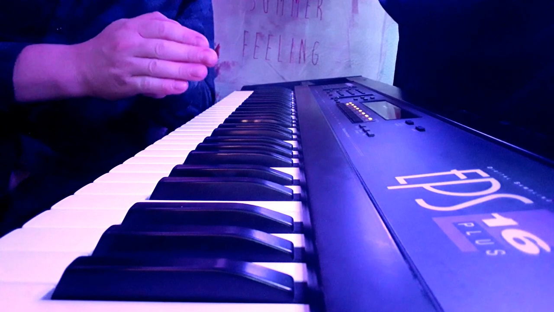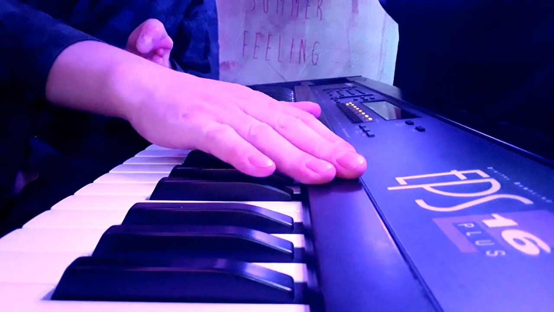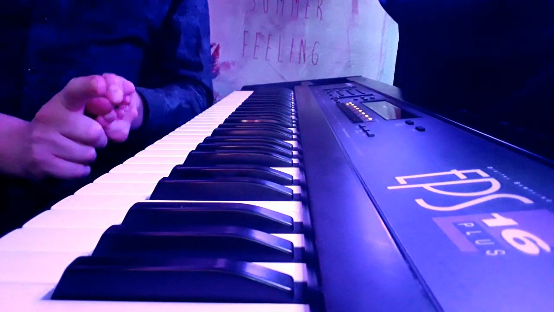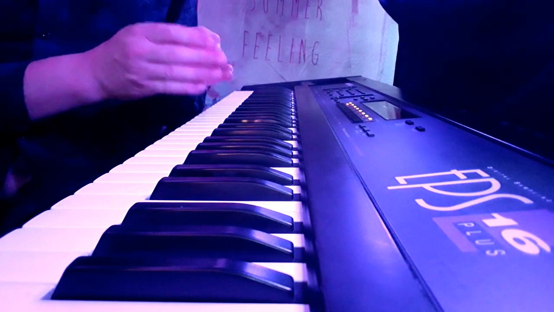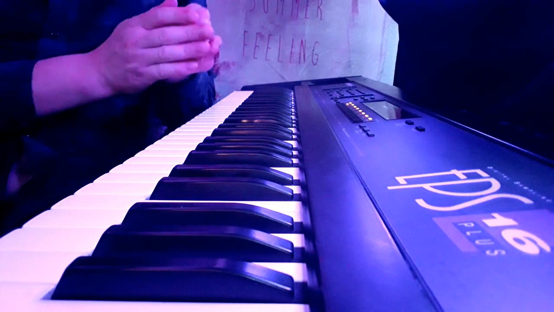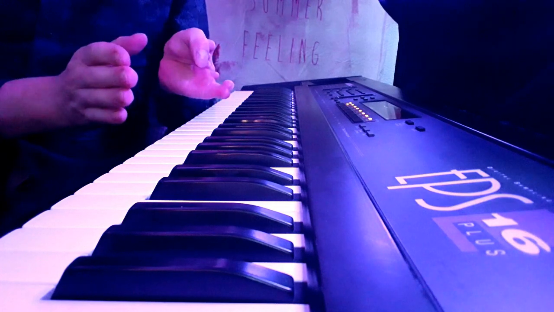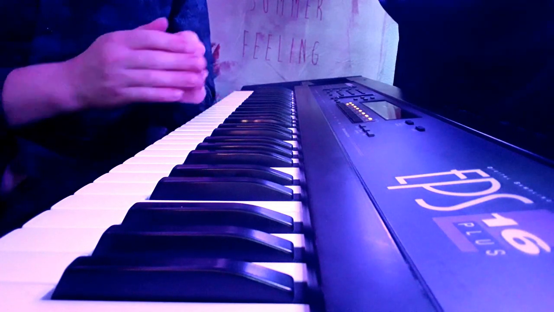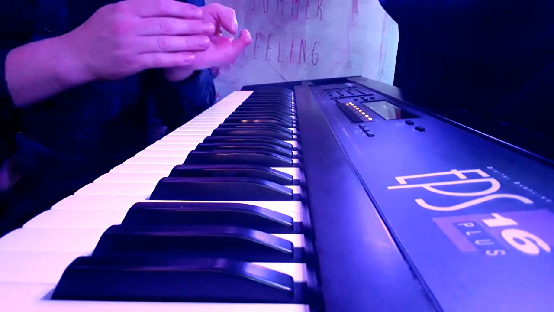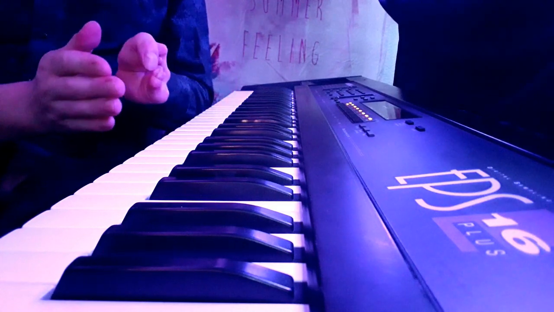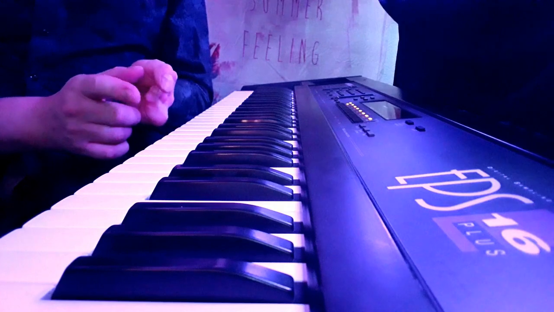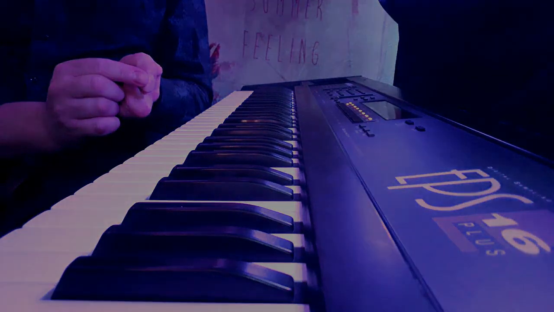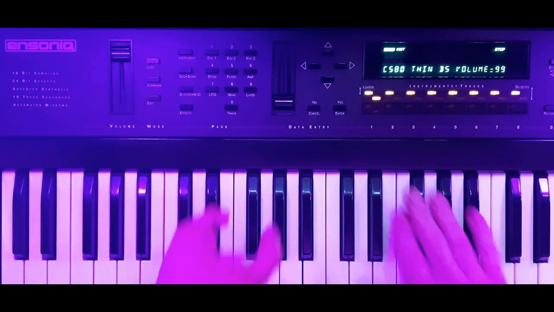Okay, let's move back to the EPS-16 Plus. In the first example, we used the same transwave for each layer and set the transwave start point for each layer to a different value, which created the difference in sound for each layer. But of course, we can also use different samples for each layer.